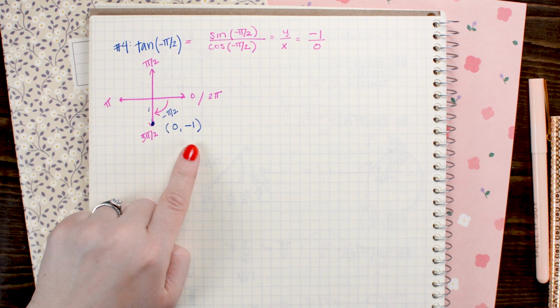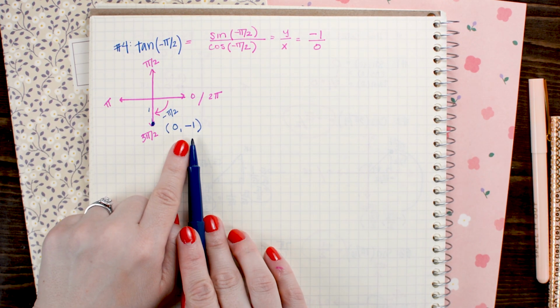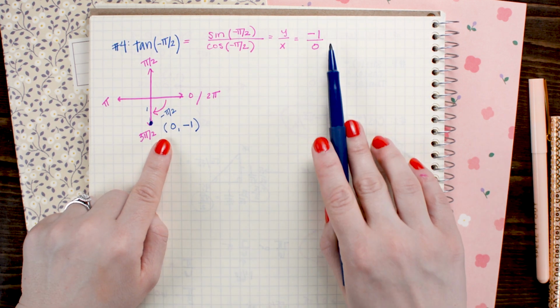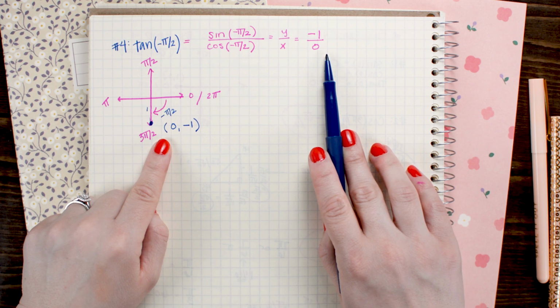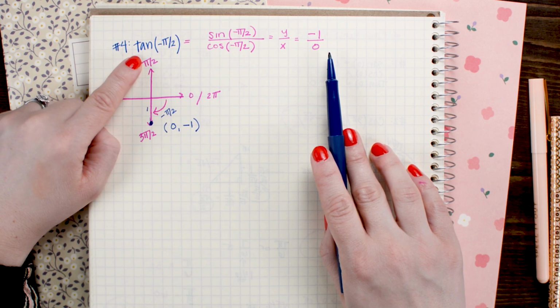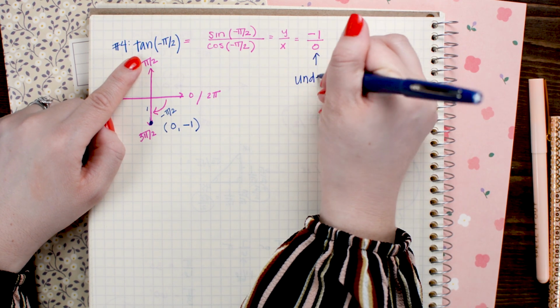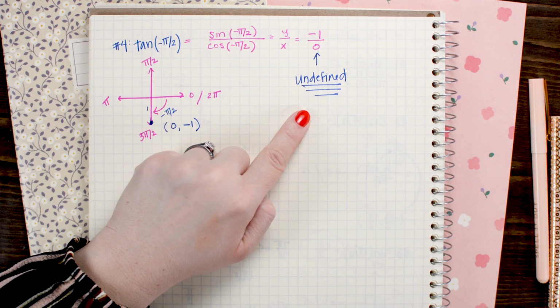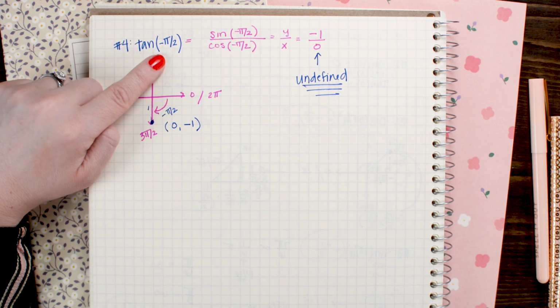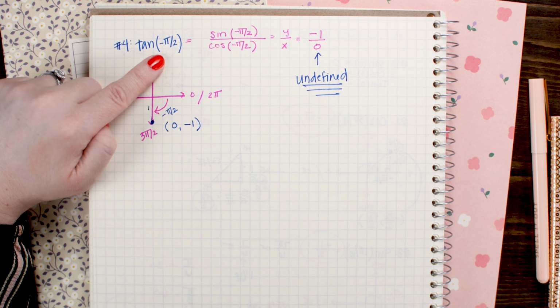So when I go ahead and take the y value at negative pi over 2 and divide it by the x value at negative pi over 2, I get negative 1 divided by 0. Now, of course, I can't divide by 0. So in this situation, you are going to say that the solution to this is undefined. And this will make sense when you look at the tangent graph, because at negative pi over 2, there is a vertical asymptote. And that vertical asymptote is there because our function is undefined at that point.